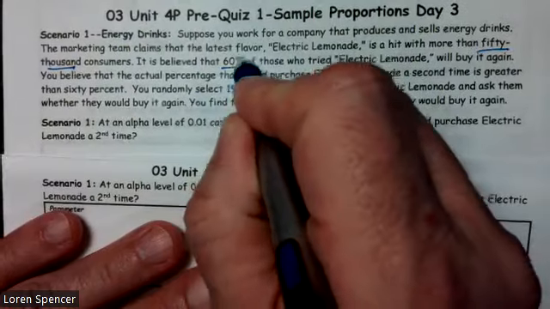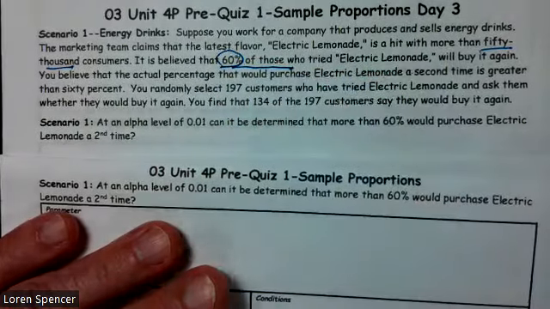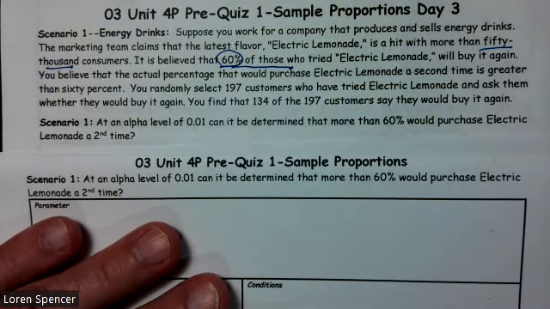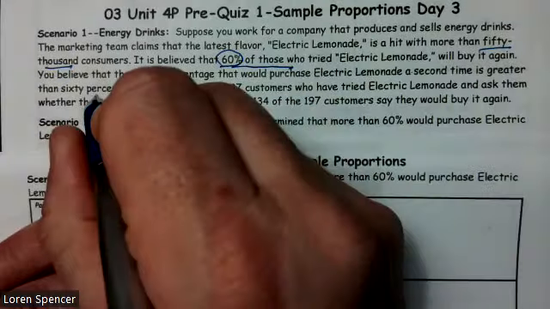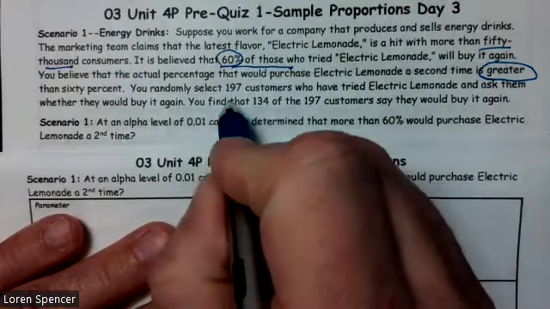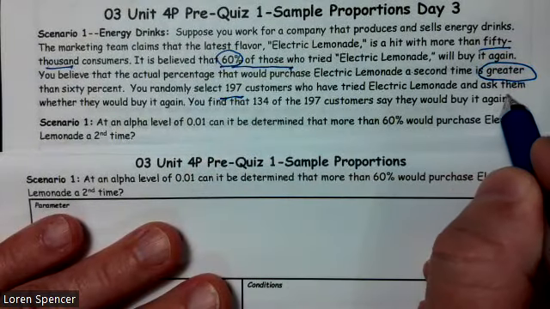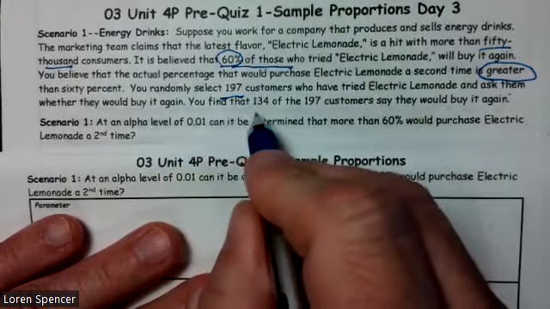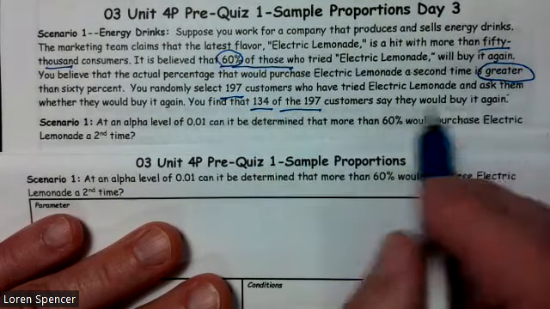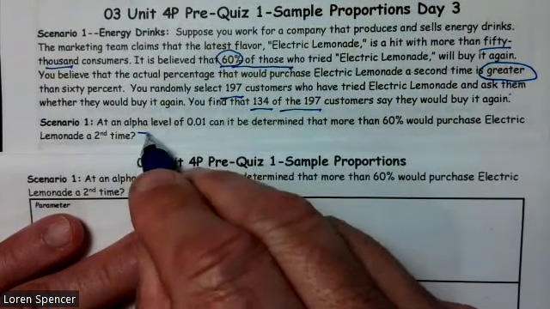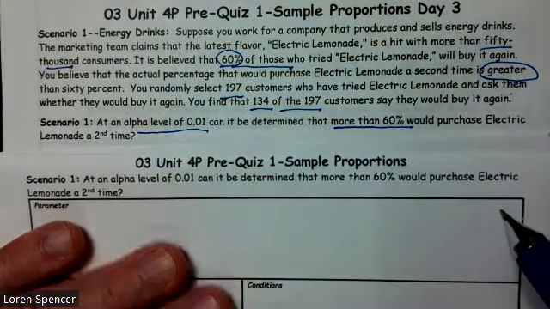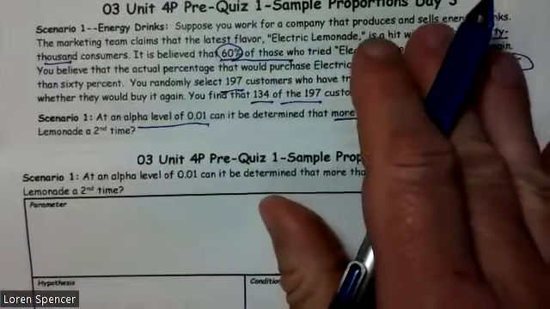So, this is kind of like our claims. That's probably our null hypothesis. You believe the actual percentage that would purchase Electric Lemonade a second time is greater than 60%. So that greater is going to be important. You randomly select 197 customers who have tried Electric Lemonade and ask them whether they'd buy it again. You find 134 of the 197 say they would buy it again. At an alpha of 0.01, can it be determined that more than 60% would purchase Electric Lemonade a second time?